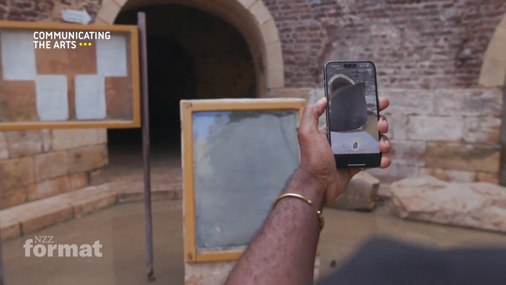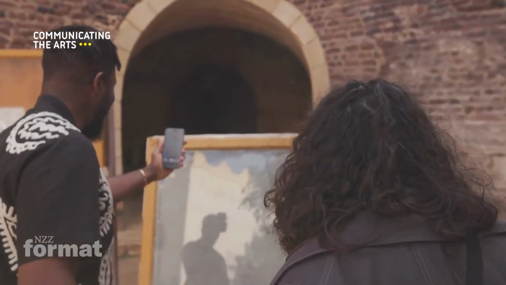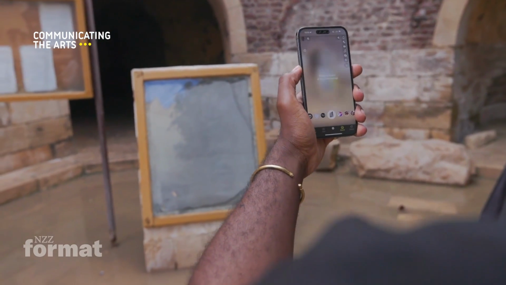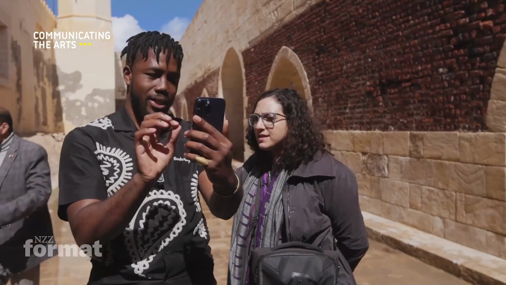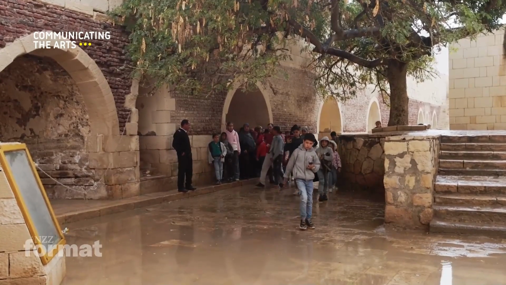Now, this marked a moment in history of the first ever digital repatriation of a stolen artwork, and opened the door for many other ways in which we can use technology to answer these questions that we have about repatriation.